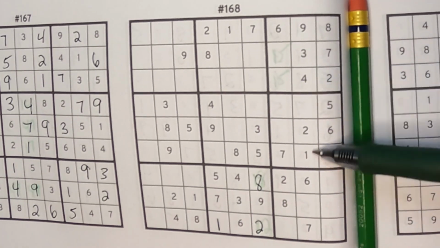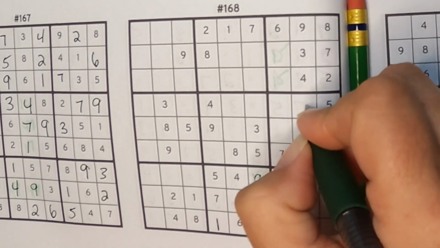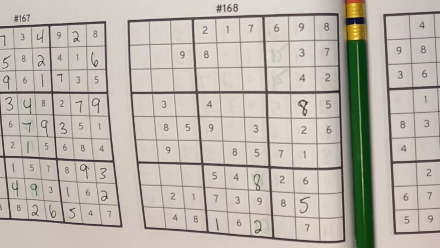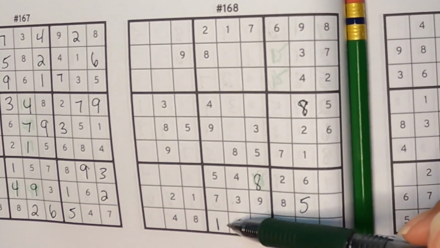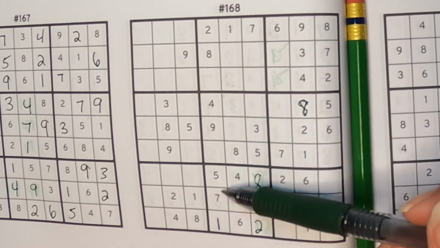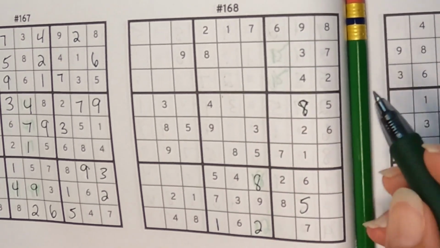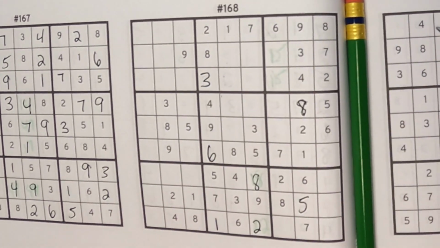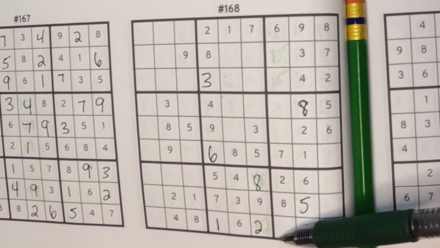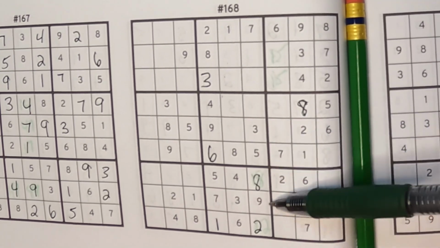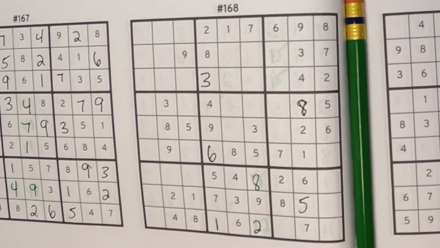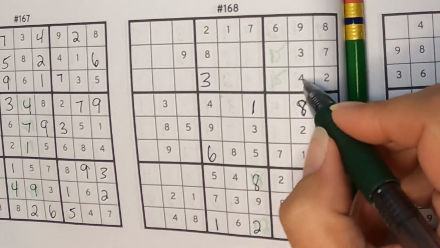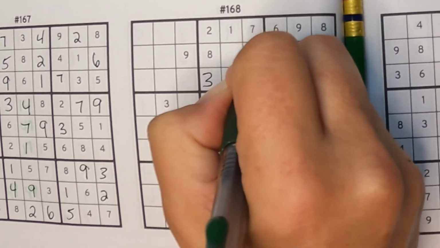For this column, we're missing 5 and 8. We've got a 5 here, so 8, 5. For this column, we're missing 3 and 6. We've got a 3 here, so 6, 3. For this column, we're missing 1, 4, and 6. We've got a 1 covering both of these boxes, so our 1 must be here. We've got a 4 here, so 6, 4.